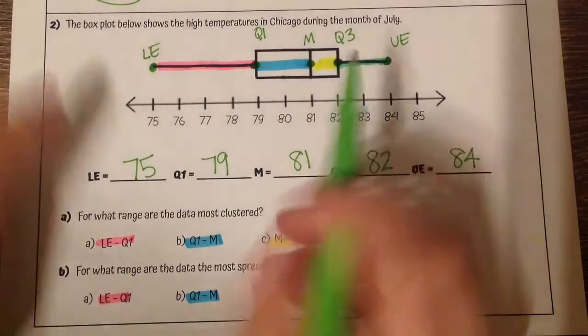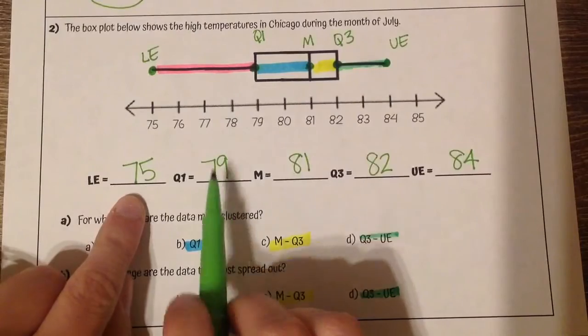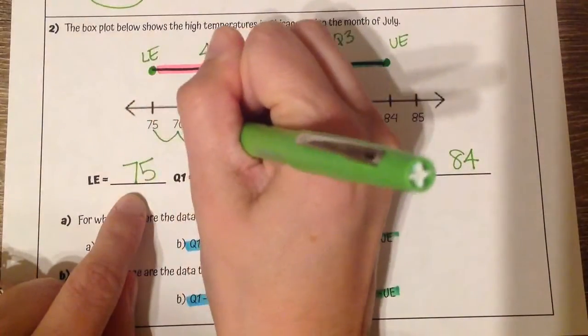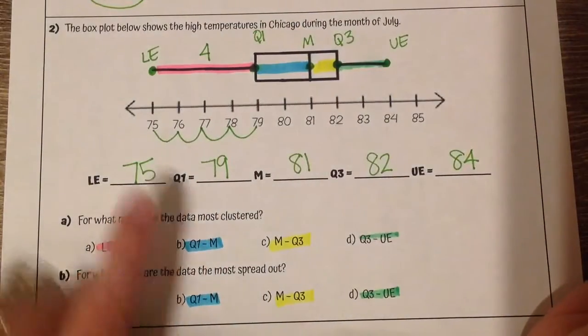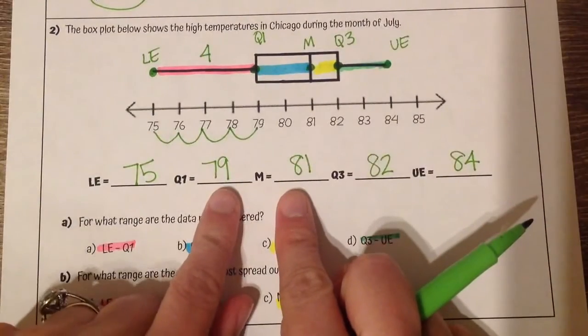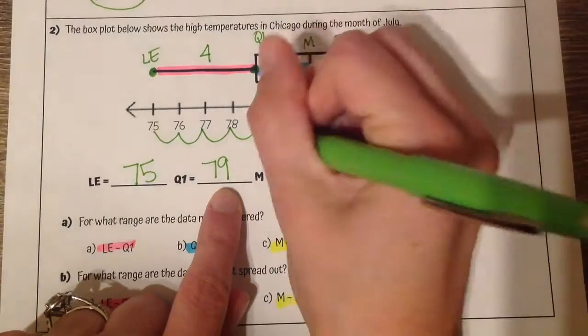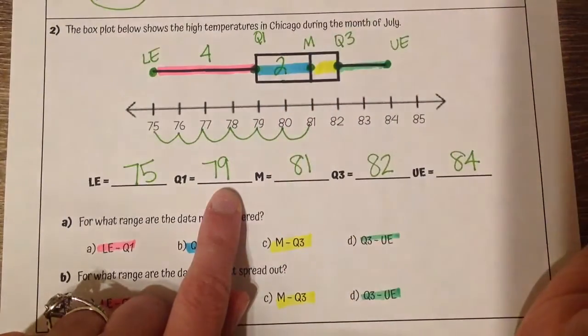So let's find the difference. Lower extreme to the Q1, we can find the difference here. 75 to 79 is 4, or you could count across 1, 2, 3, 4. The next range, the Q1 to the median, the difference here, 79 to 81 is 2, or we could count 1, 2.